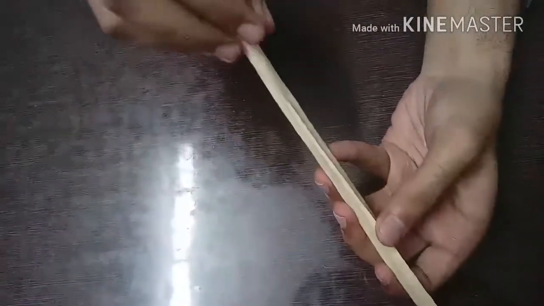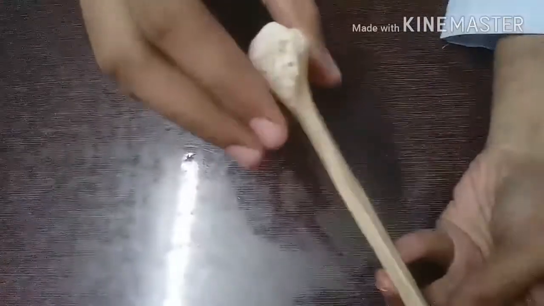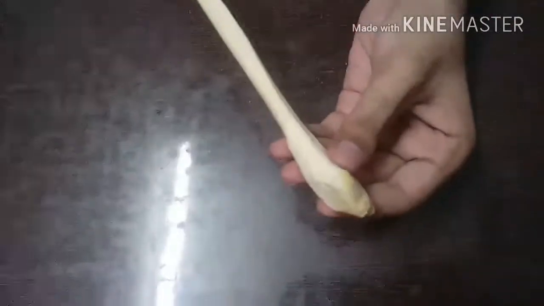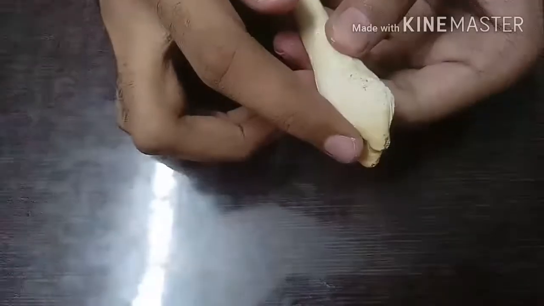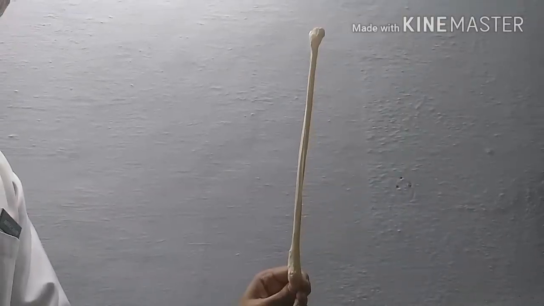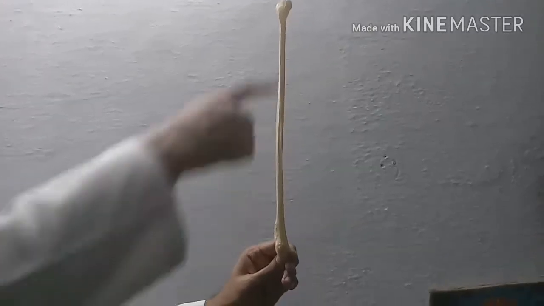As we know, the head of the fibula is expanded in all the directions, whereas its lower end, which is also known as the lateral malleolus, is expanded antero-posteriorly. This is the anterior part and this is the posterior part. Also, the medial side of the lower end bears a triangular facet, and there is also a deep malleolar fossa present posteriorly.